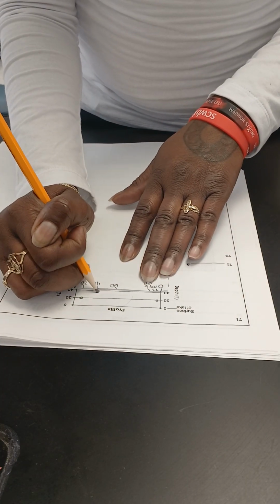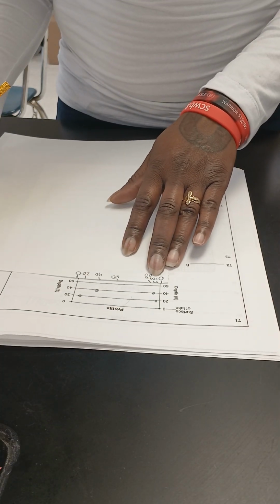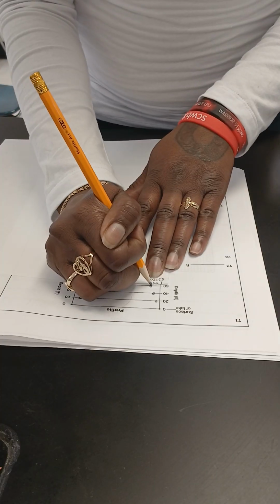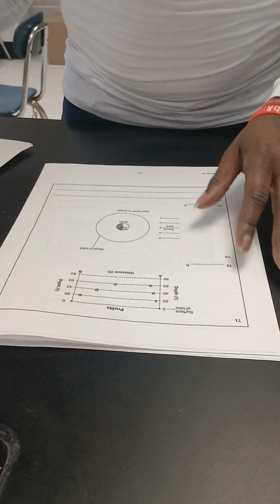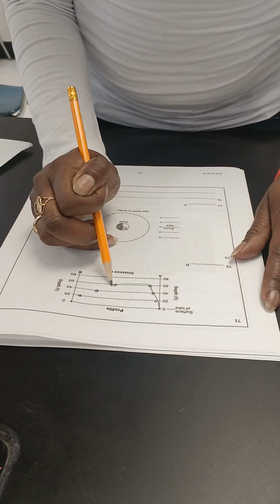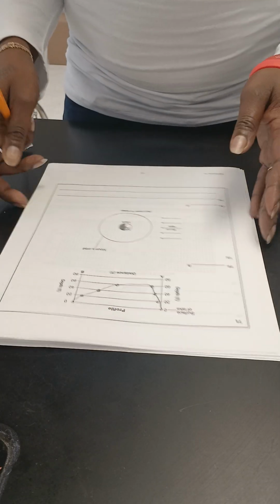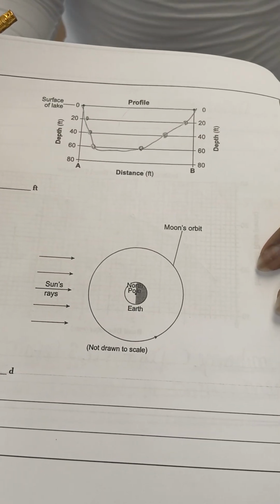I'm going to put my dot for 40. All right, and then the last plots are 60. So one at 60 here, one at 60 here. Now that I have all my plots, I will connect my line. And if I've done it correctly, I know that it should look something similar to this. All right.